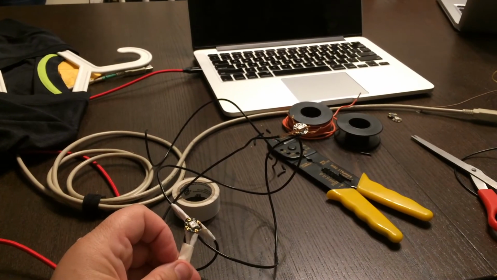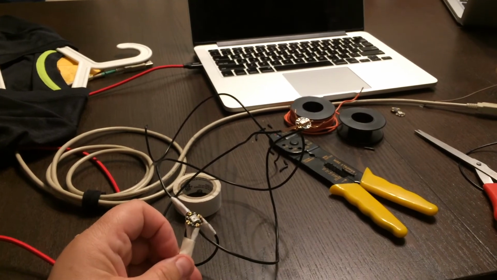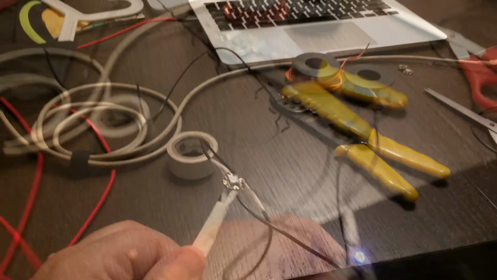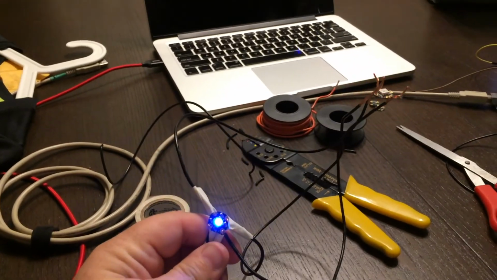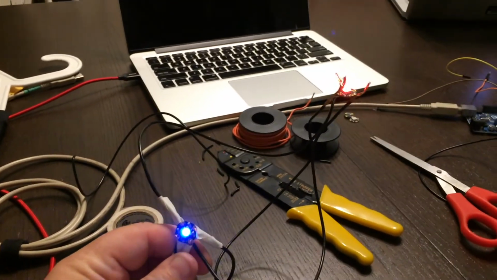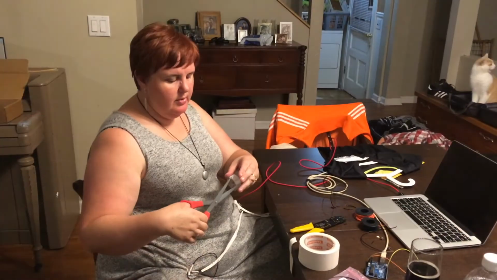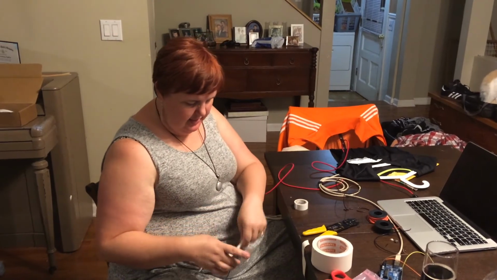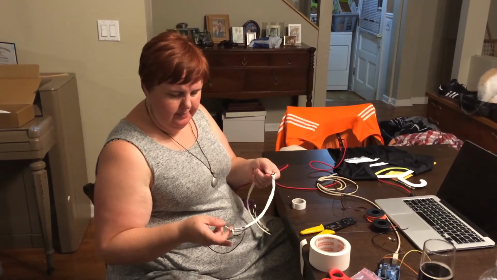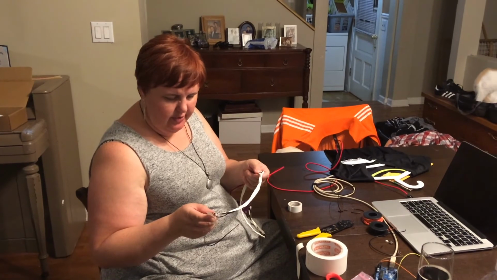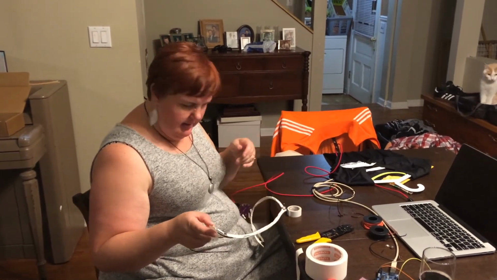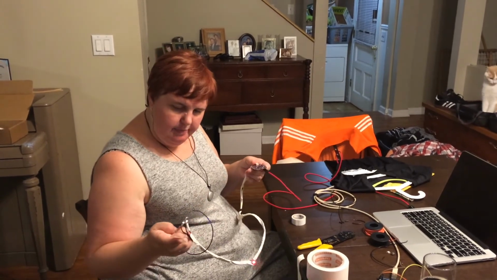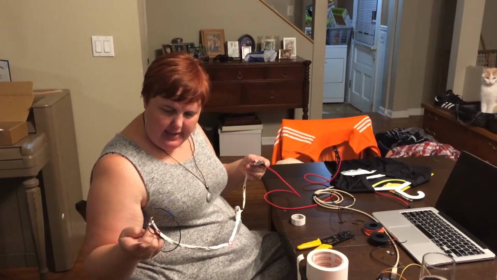This is my first attempt at daisy chaining these together. I am going to try turning power on to the Arduino and see what happens. Here we go. One, two more to go after this. Okay, so I am currently working on daisy chaining these NeoPixels together, they're little LEDs. And at this point, when I turn on my LilyPad, both of them light up.